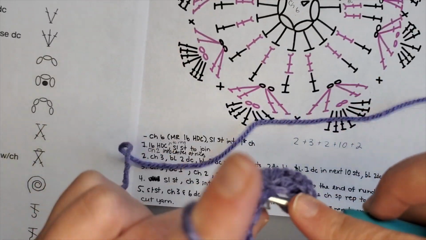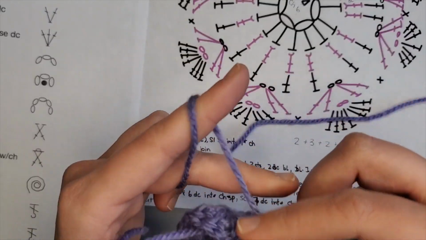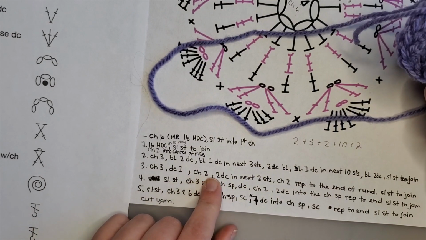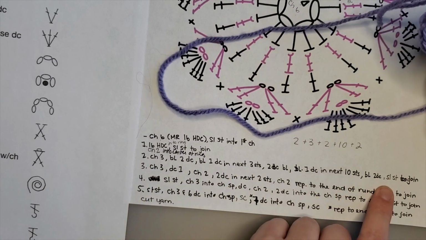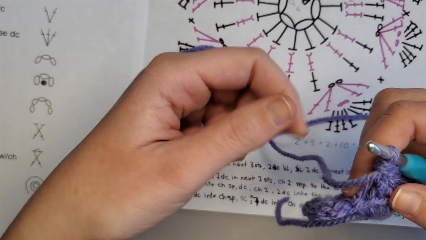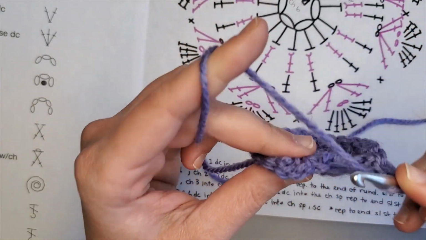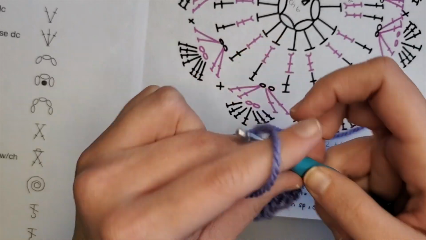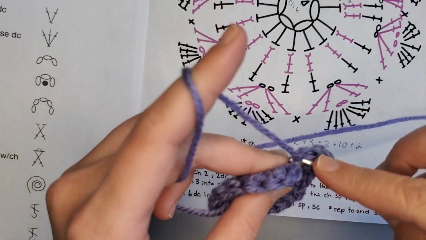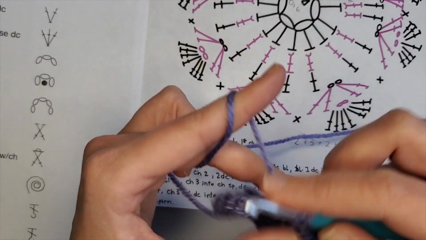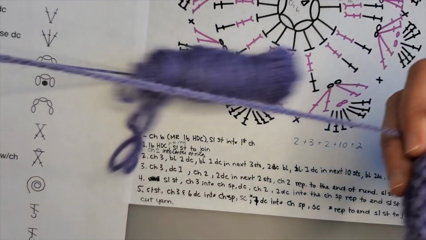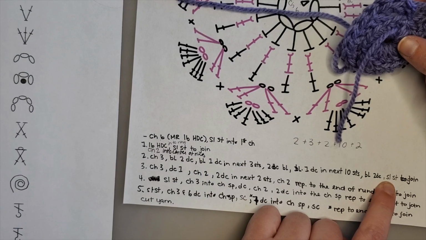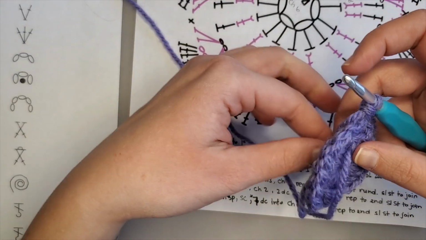And 10. And now in the last stitch, I'm going to put back loop 2 double crochets. So here's 1 and 2. And then now we need to put our slip stitch to join the round.